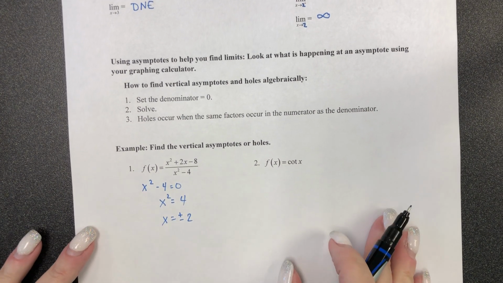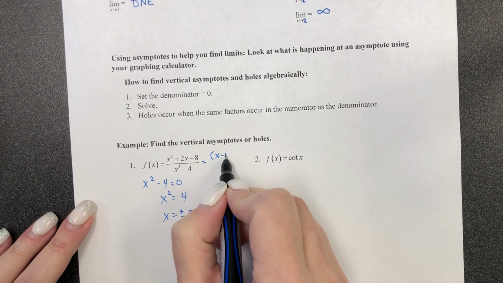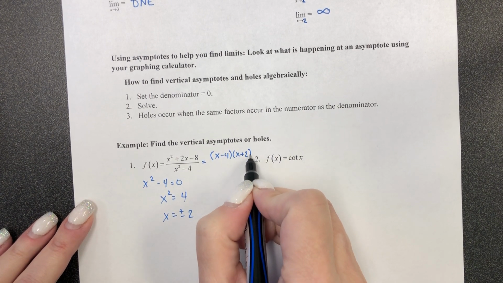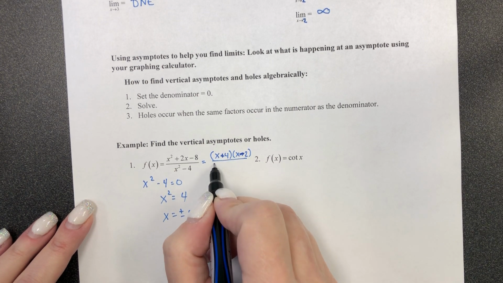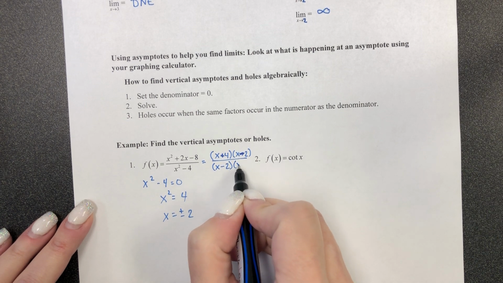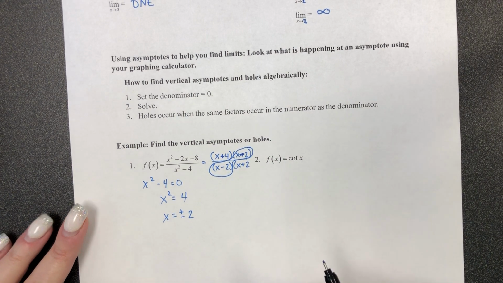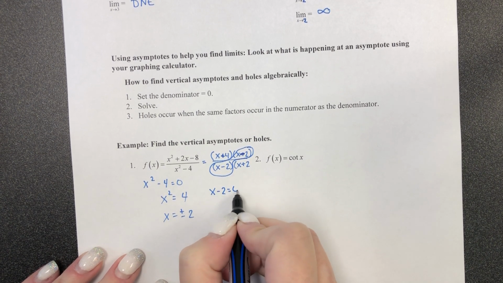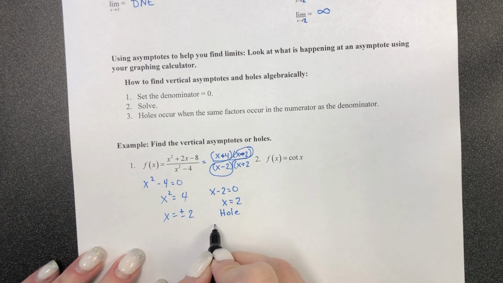Now the thing is, I don't know if those are asymptotes or holes, so I'm going to do a little more investigating, and I'm going to factor my numerator. So let's see, that'll be 2. Oh, no, I need that one to be the plus and that to be the minus, okay? And down here on the bottom, I've got x minus 2, x plus 2. So right here where we have the matching factor, that's going to produce a hole. So if I put just that piece equal to 0, I know that x equals 2 is a hole, and x equals negative 2 is an asymptote.